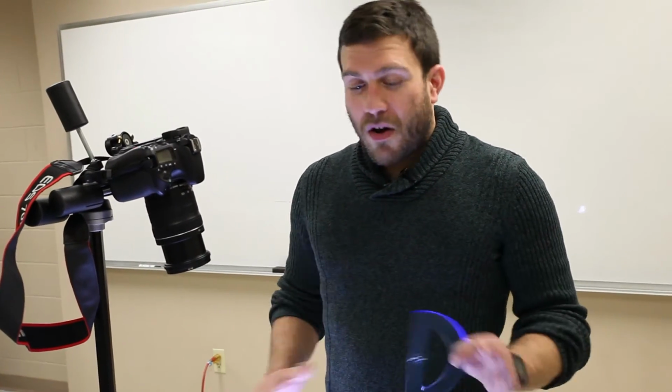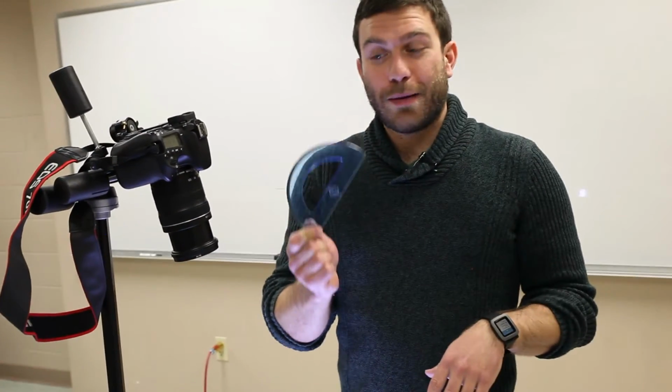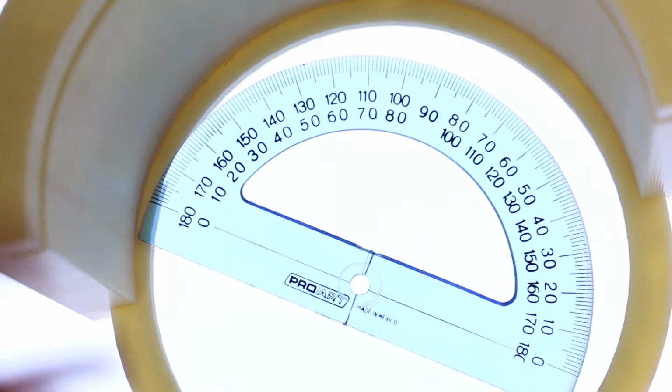And birefringent materials come in all kinds of shapes and sizes, and they might be a little more common than you might think. So here we just have an ordinary protractor. It's plastic. It's got a little blue tint to it. But if we stick it on our linear polarizer here, we see that nothing's happened. It looks just as you'd expect.